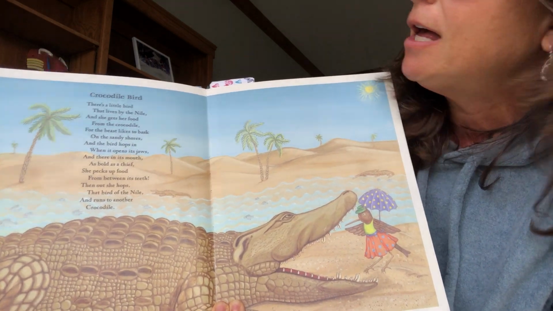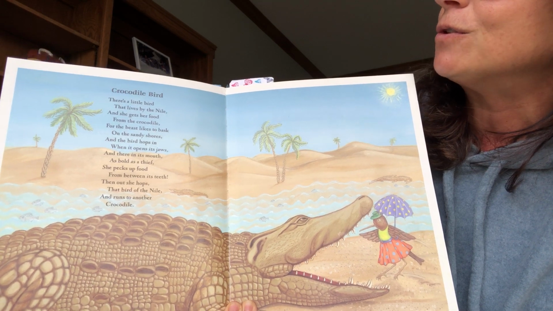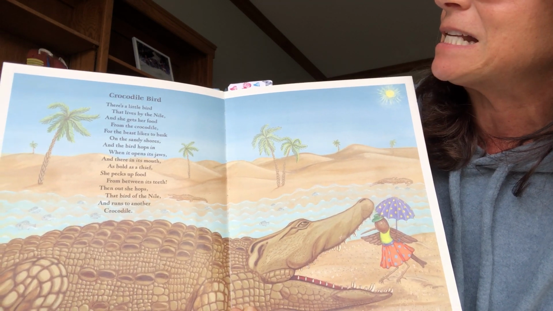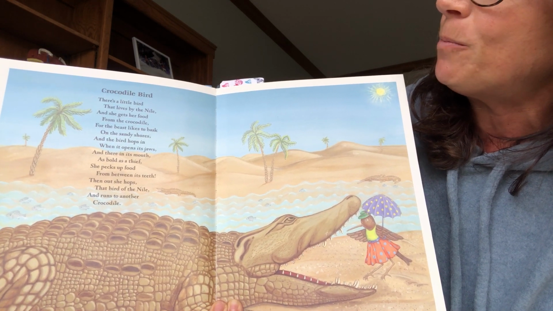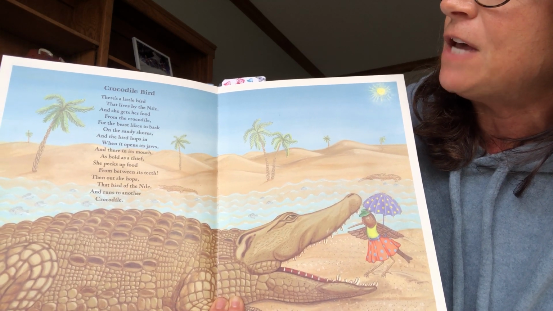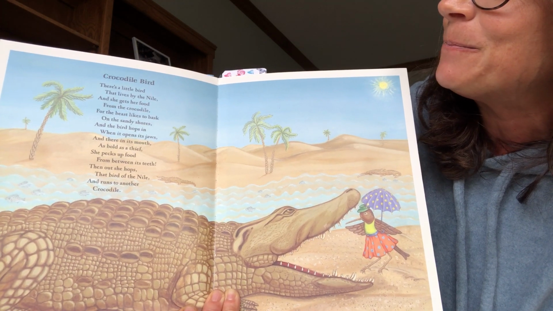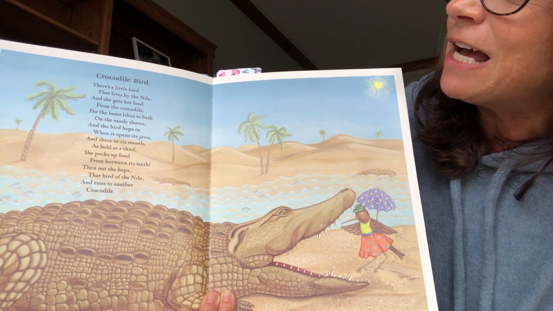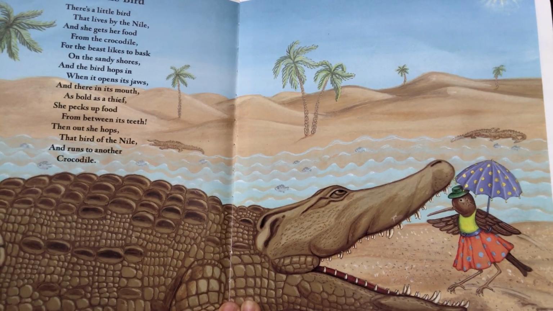Crocodile Bird. There's a little bird that lives by the Nile, and she gets her food from the crocodile. For the beast likes to bask on the sandy shores, and the bird hops in when it opens its jaws. And there in its mouth, as bold as a thief, she pecks up food from beneath its teeth. Then out she hops, that bird of the Nile, and runs to another crocodile.